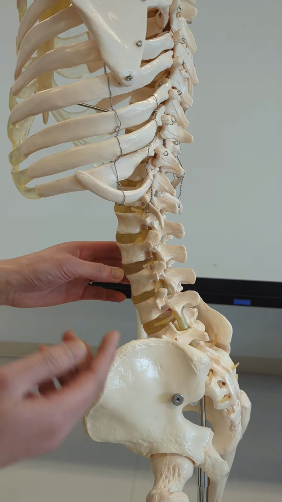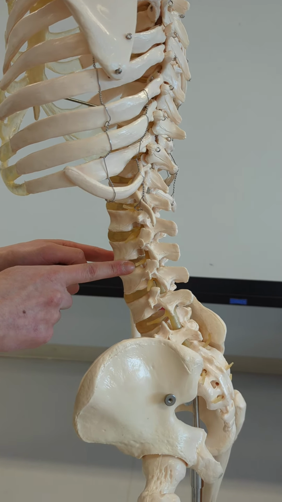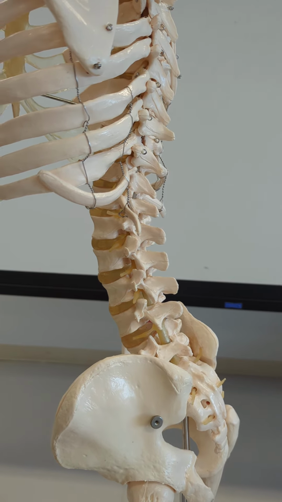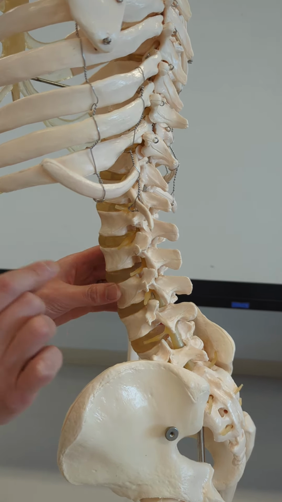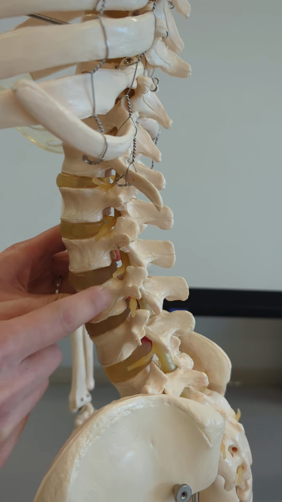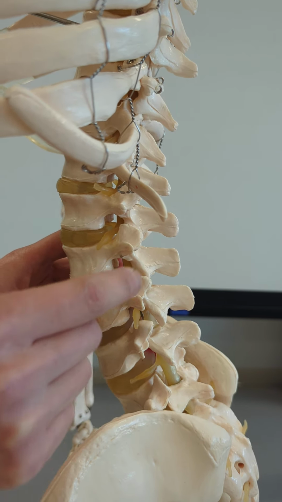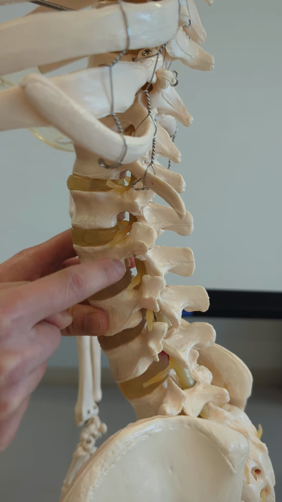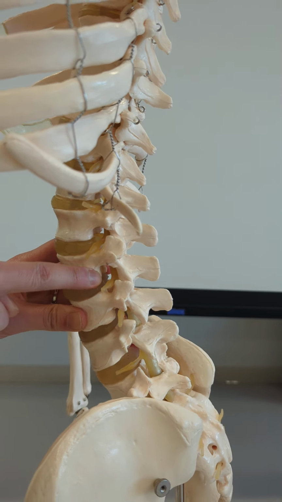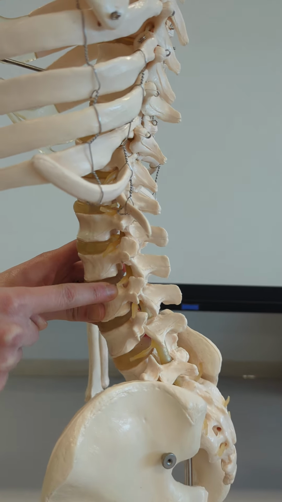As a person ages, sometimes these discs might slip out and the person would experience what's called a pinched nerve, because you can see in between the 2 vertebrae here, that's where your spinal nerve is coming out. Okay? And the opening where the spinal nerve comes out is called the intervertebral foramen.